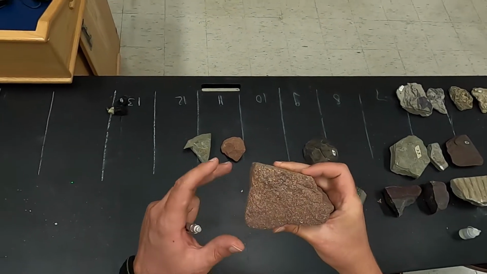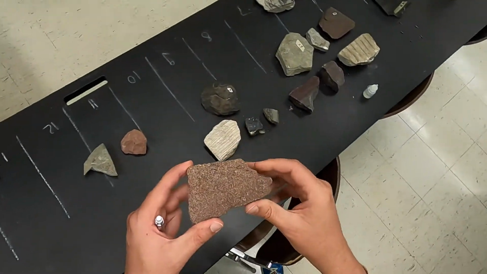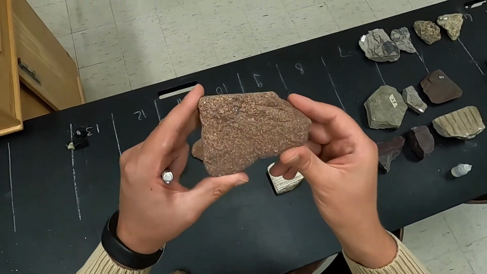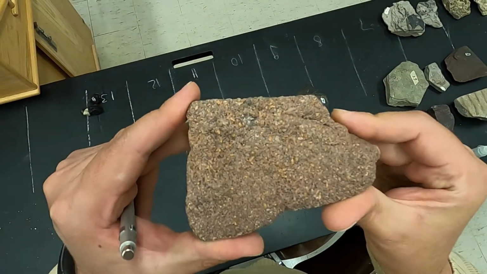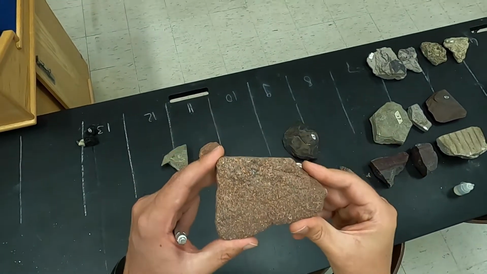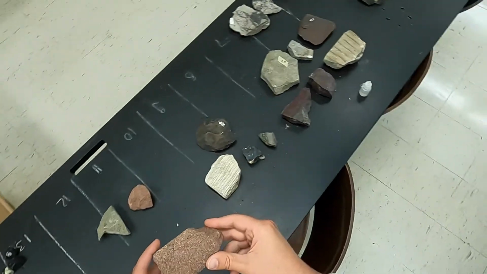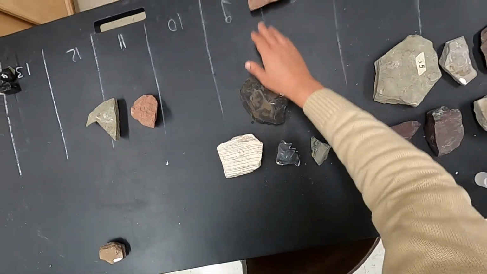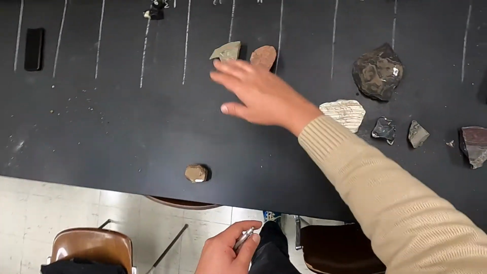So that's kind of an analogy with some of the intrusive rocks that we discussed earlier in the course. So you can see here clearly the grains. And that's good enough for me to put this rock in the middle here between the very coarse and very fine grain.